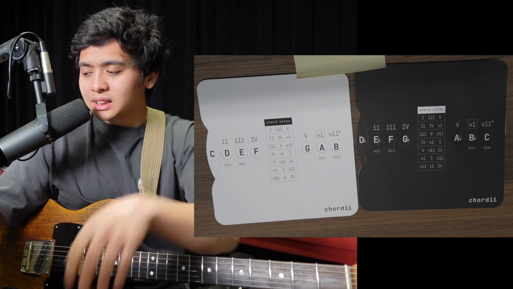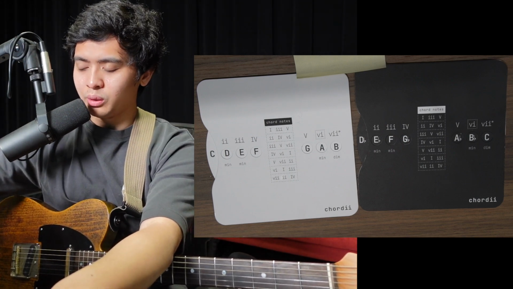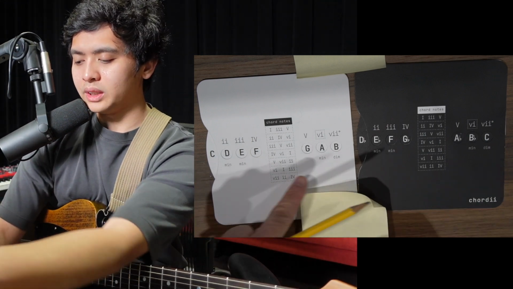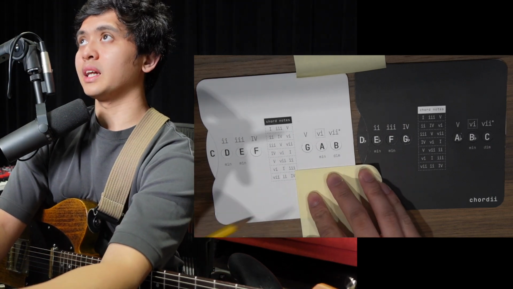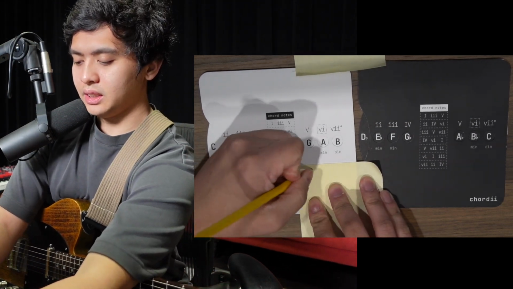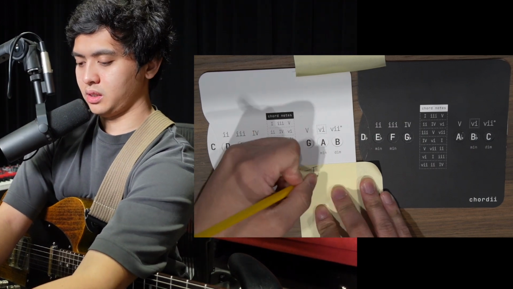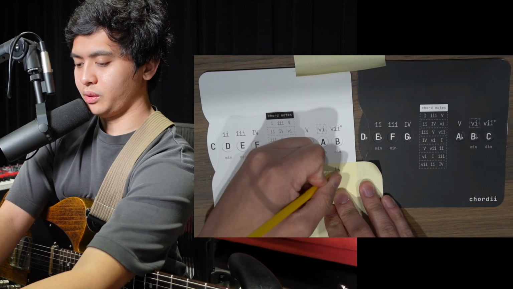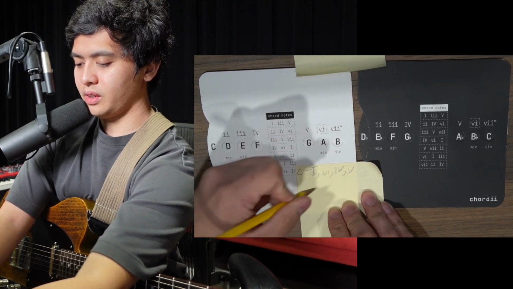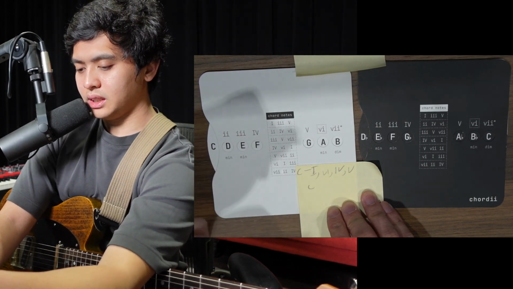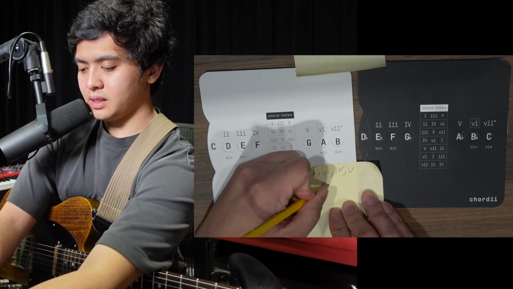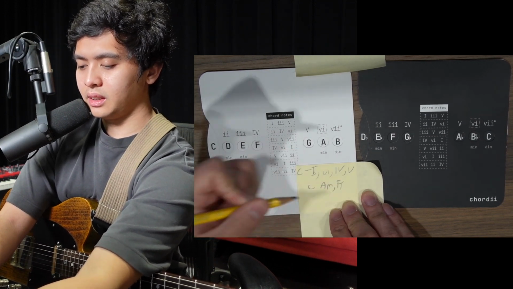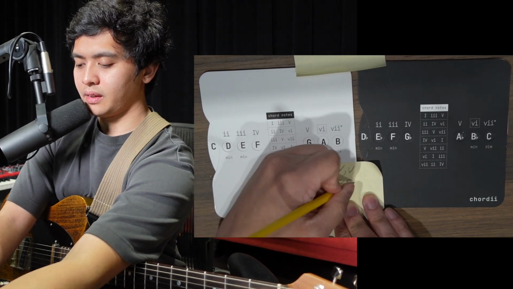Now let me transpose that to D flat. With Cordi, we can see over here, if we get a piece of paper, we know that 1, 6, 4, 5 in the key of C, if we were to write that down, is 1, and then lowercase 6, 4, 5. In key of C, that is C, and then that is A minor. That 4 is F major, and then 5 is G.